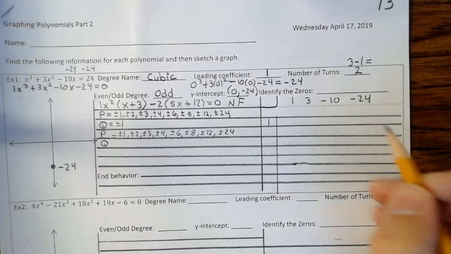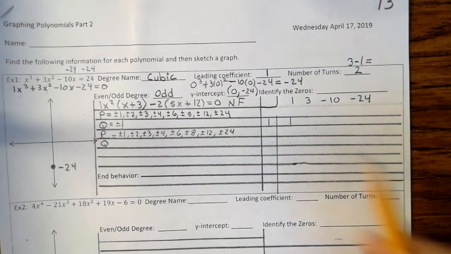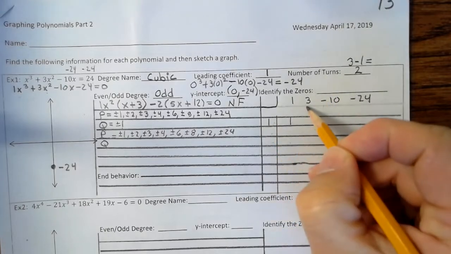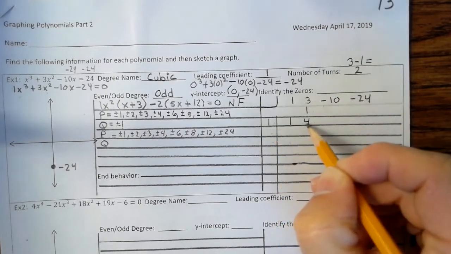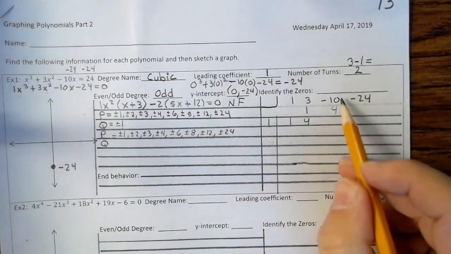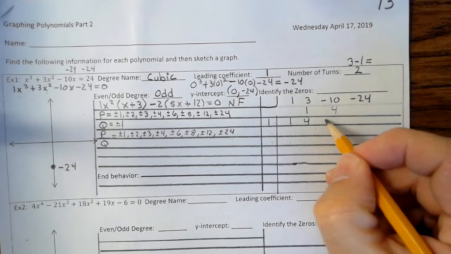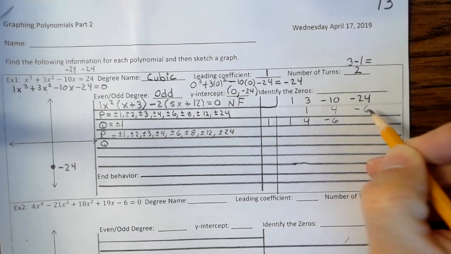Okay, so we bring down the 1. 1 times 1 is 1. 3 plus 1 is 4. 1 times 4 is 4. Negative 10 and 4 is negative 6. 1 times negative 6 is negative 6.